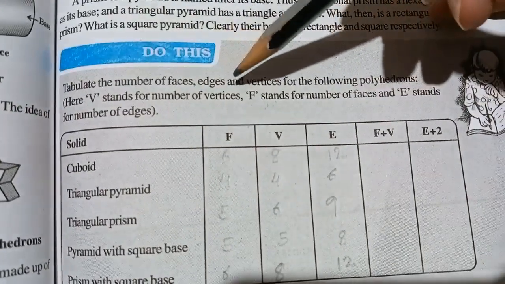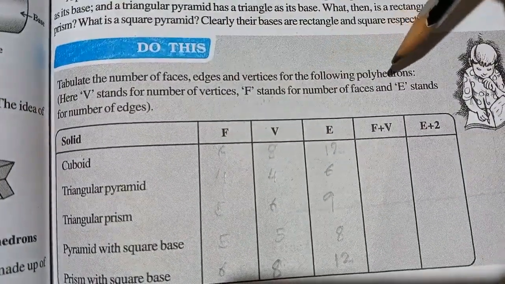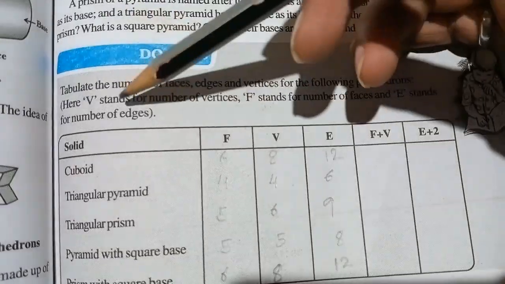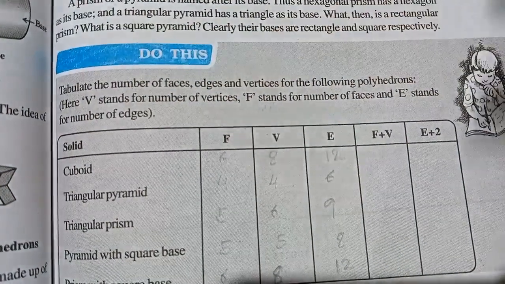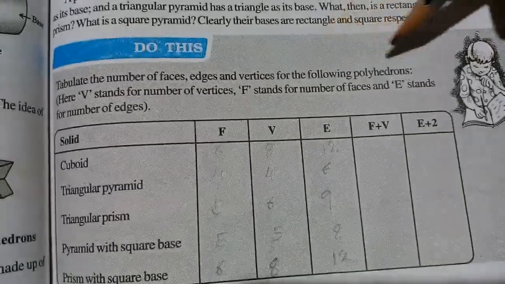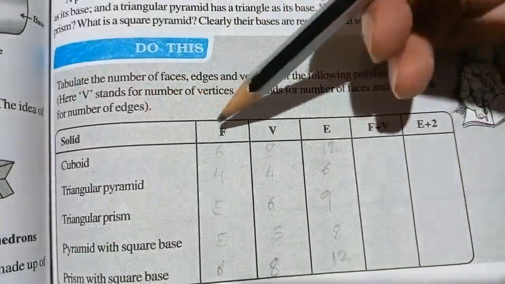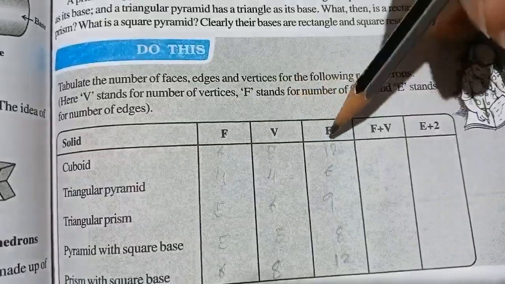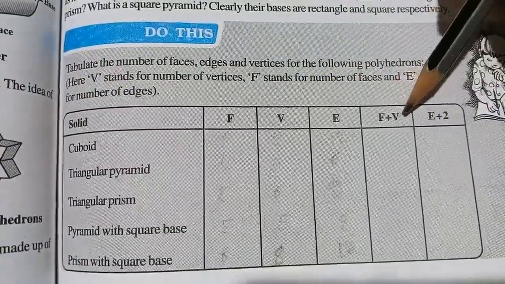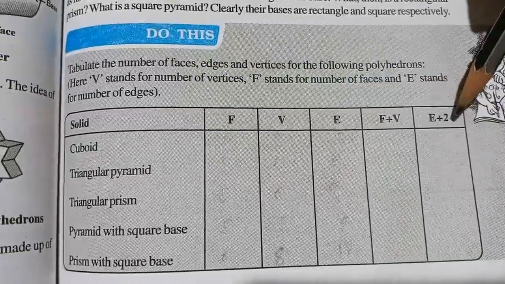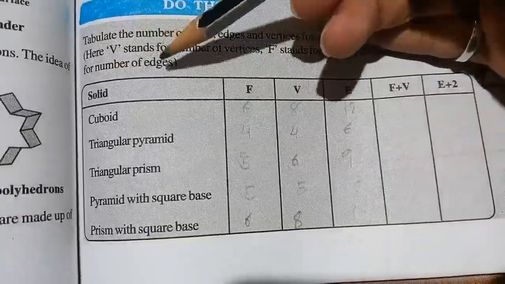So tabulate the number of faces, edges and vertices for the following polyhedrons. Here V stands for number of vertices, F stands for number of faces and E stands for number of edges. Okay, F, V and E. And here it is written F plus V, that means you have to add the faces and vertices, and here E plus 2, that means edges plus 2.